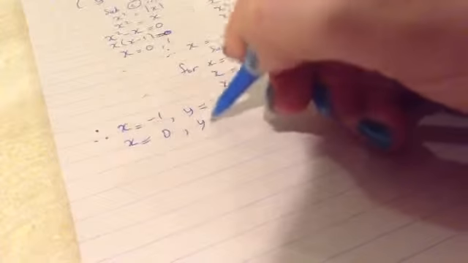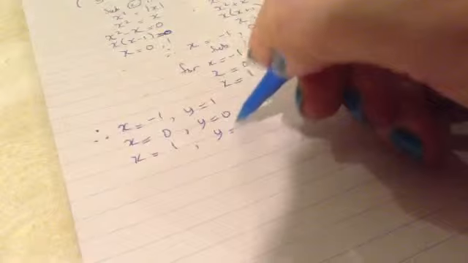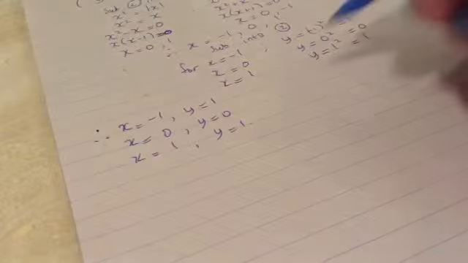Just write it all on one line very neatly. Therefore x is equal to minus 1, comma y equals 1. x is equal to 0, comma y equals 0. And then x is equal to 1, comma y equals 1. Those are your solutions for that one.